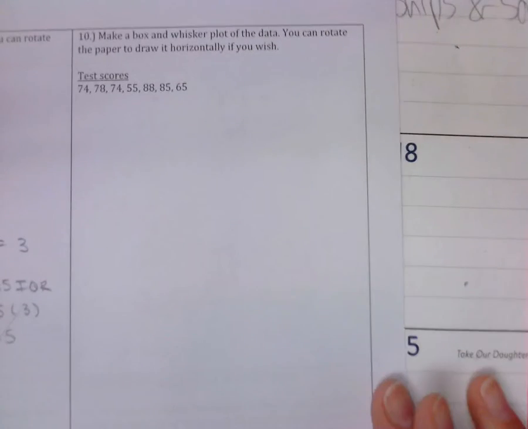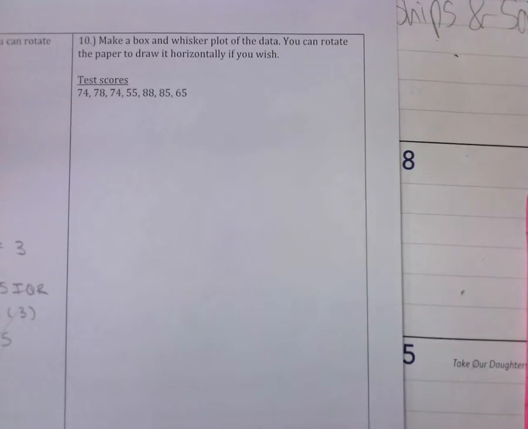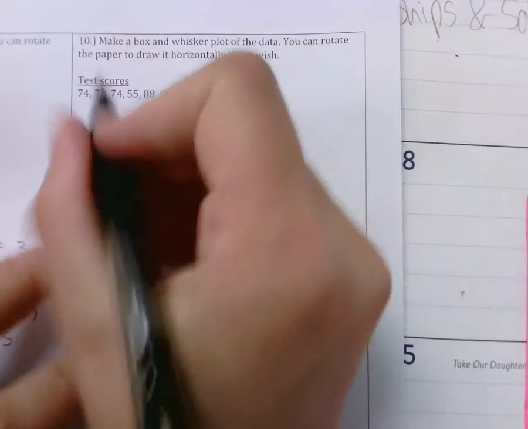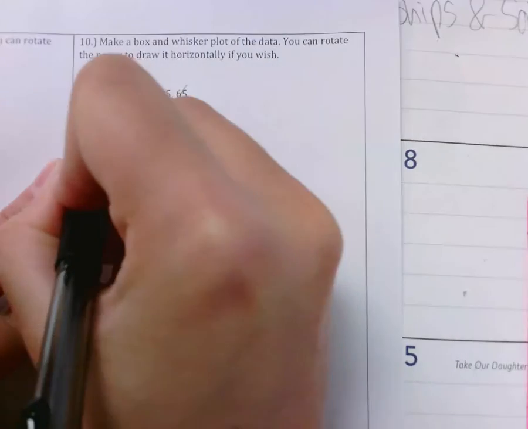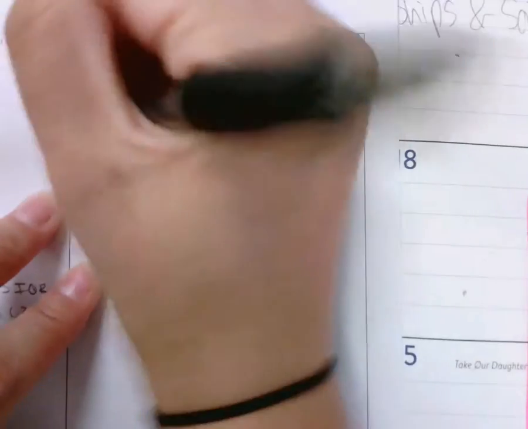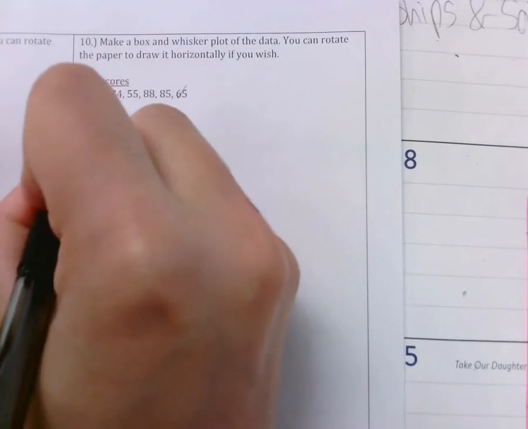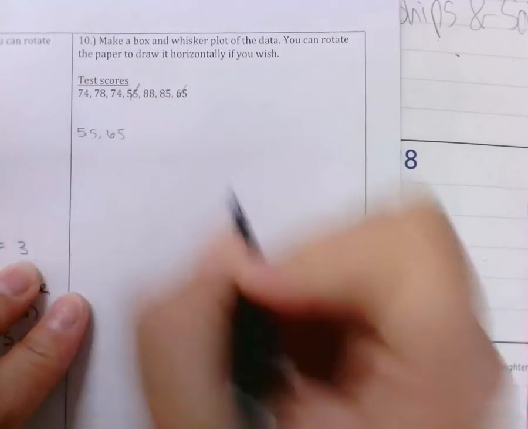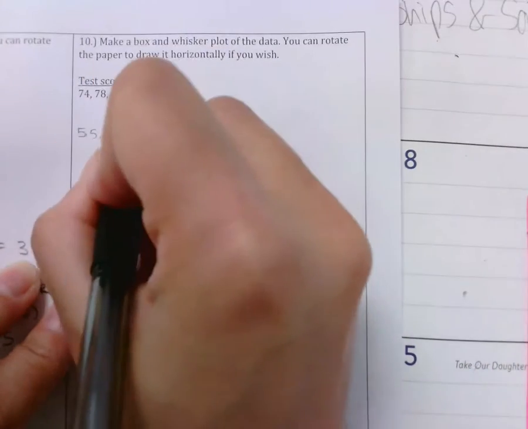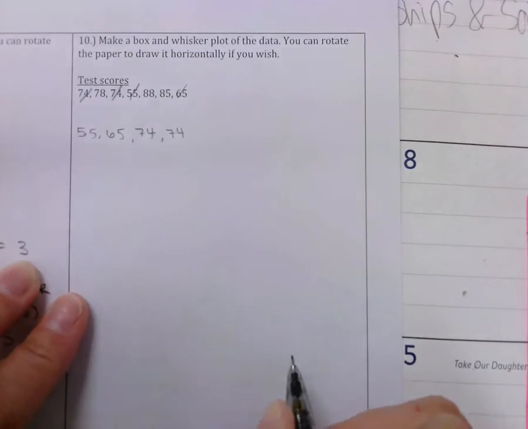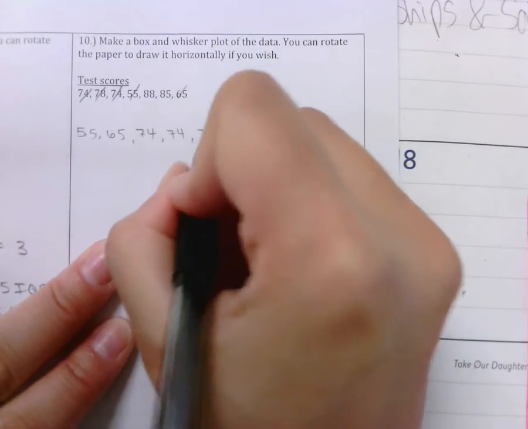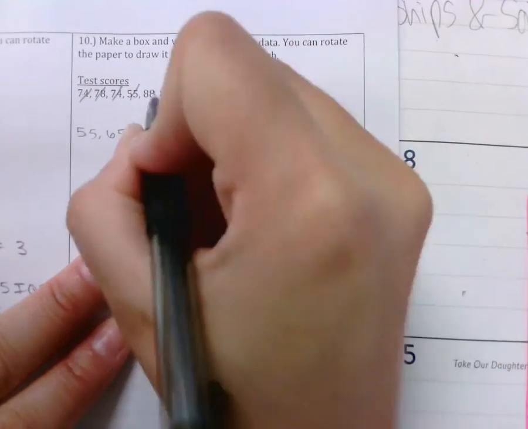Like endpoints? So for this one, you want to make sure that they're in order. So that's going to be... 65. It's 55 first. Oh, thanks. Already screwed it up. So 55, 65, 74, there's another 74, 78, 85, and 88.